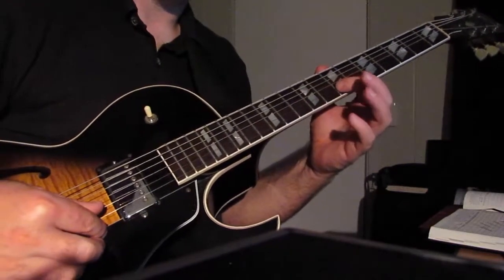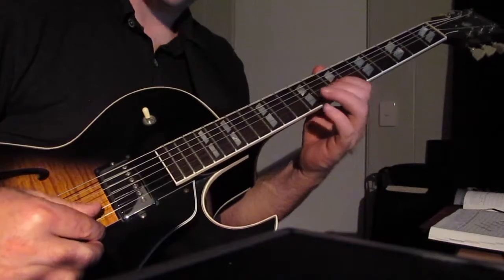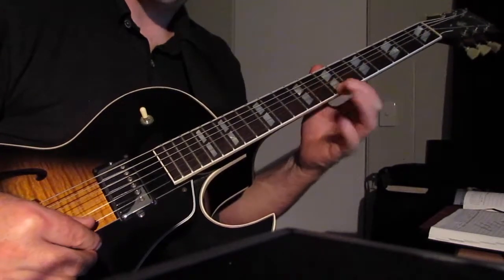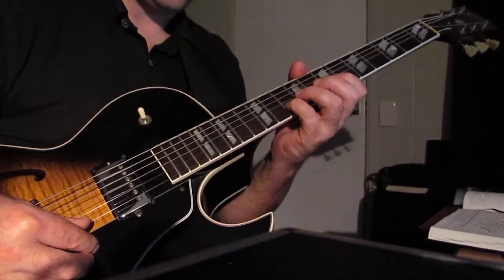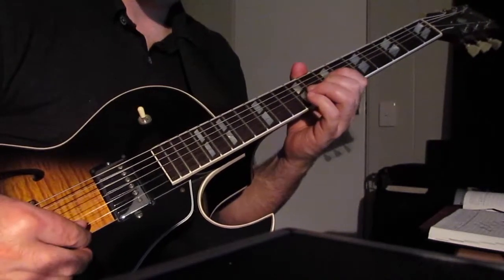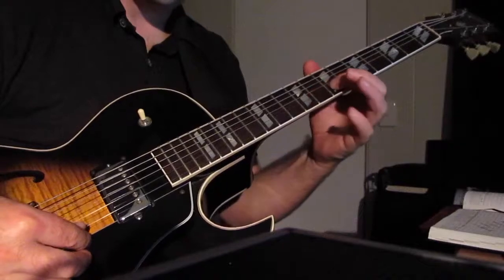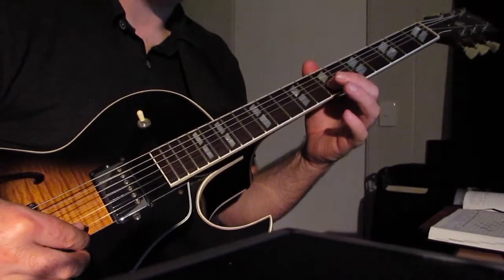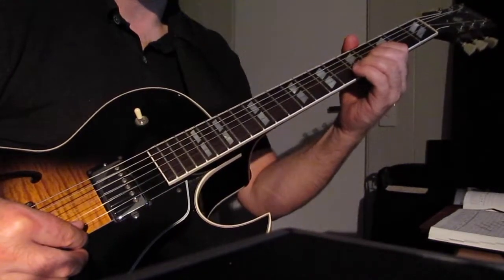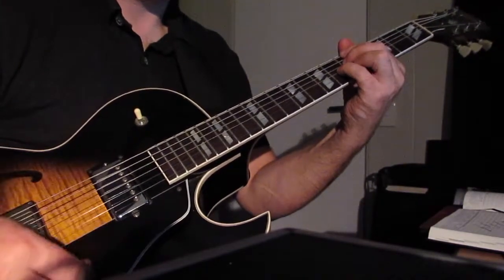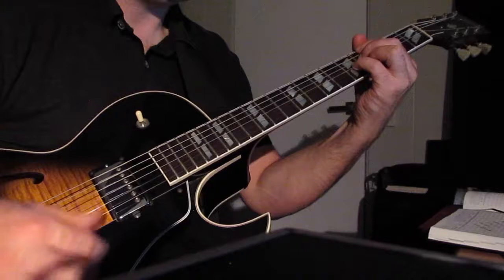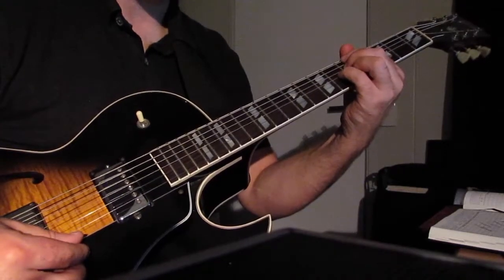So then I play 7th fret second string, 8th fret second string, 7th fret first string, 10th fret second string, 8th fret second string, 7th fret second string, 5th fret on the second string, and I'm going to put an A7 chord there with that.